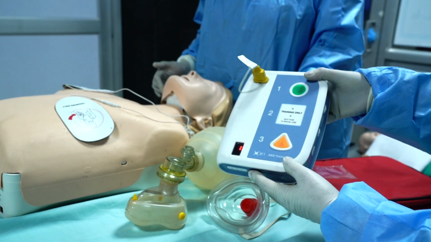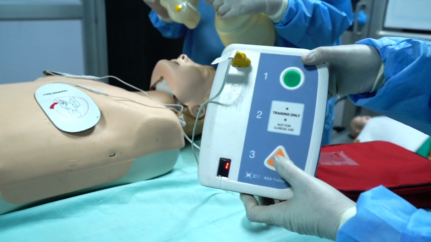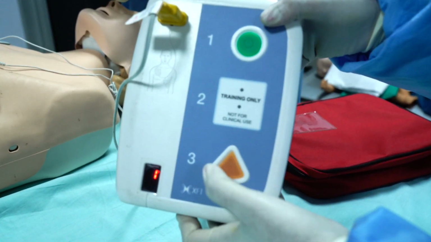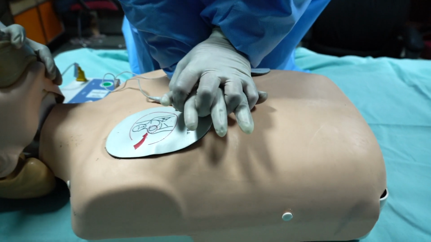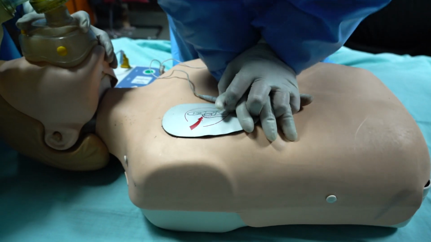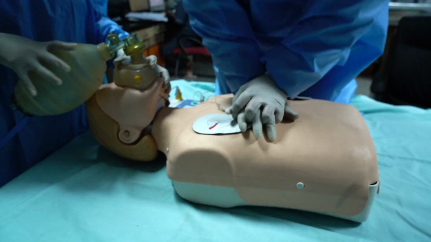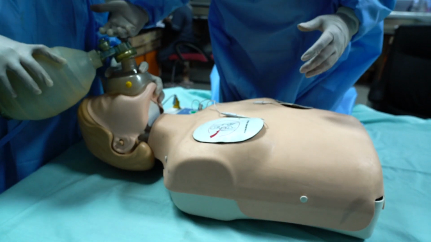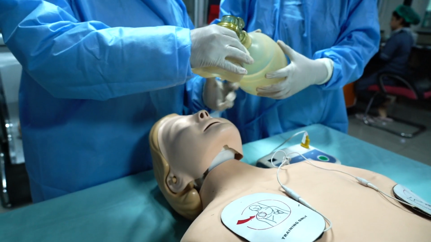Now the AED is commanding to press the shock button. We will press the shock button. Shock delivered. Now the same interchange again. We will start the chest compression and continue 30 chest compressions. After 30 chest compressions, the second person will give the 2 breaths with the help of the ambu bag. Ventilation with the ambu bag.